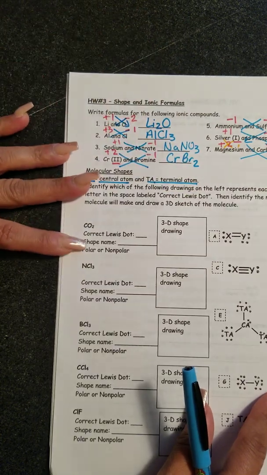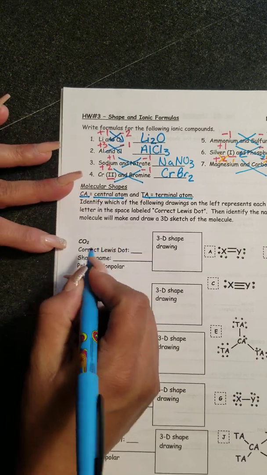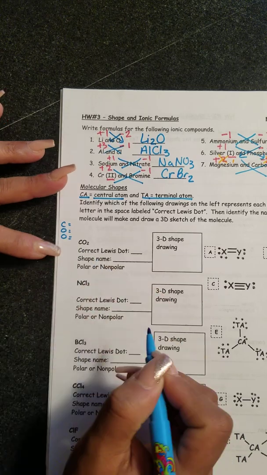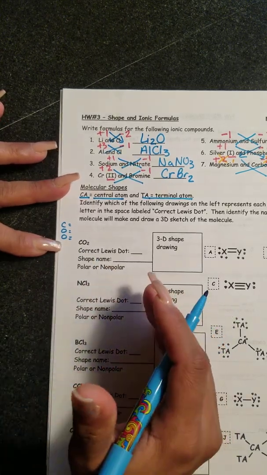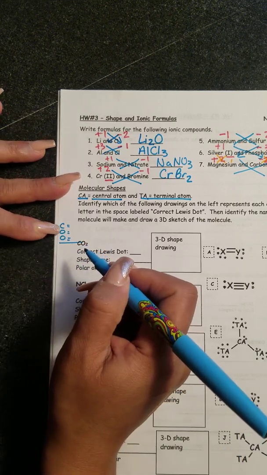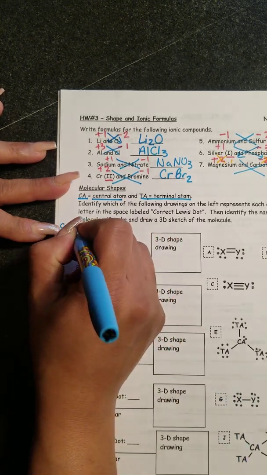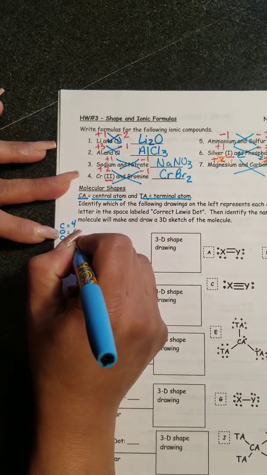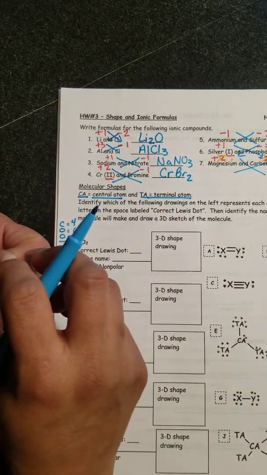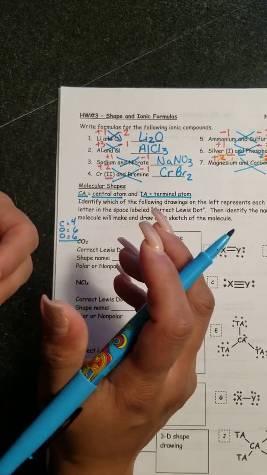Well, let's come over here, and when we do our molecular shape drawings, I'm going to put carbon, oxygen, and oxygen. I'm going to write down every single atom in this compound. 1 carbon and 2 oxygens. Then I'm going to go to the group number so I can see how many valence electrons, and I'm going to write that down. Carbon has 4 valence electrons, oxygen has 6 and 6. I'm going to add them all together. And in my molecular drawing, that is the magic number of electrons that are going to be in the drawing.